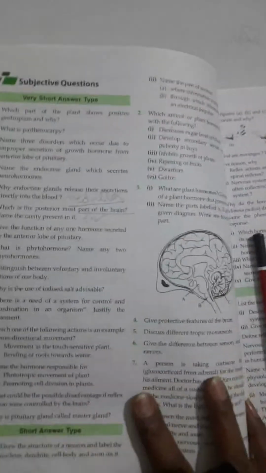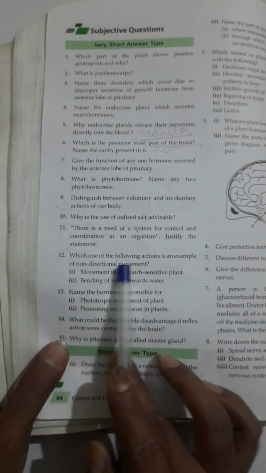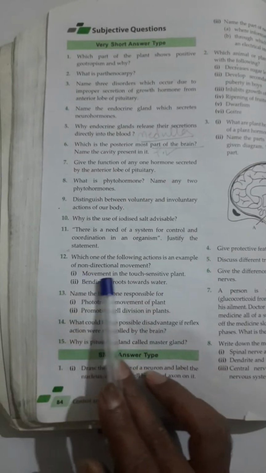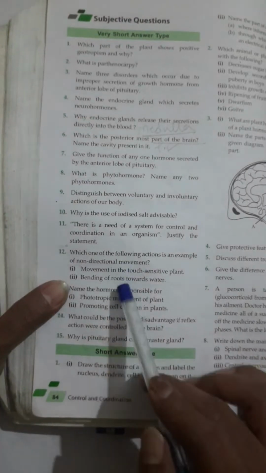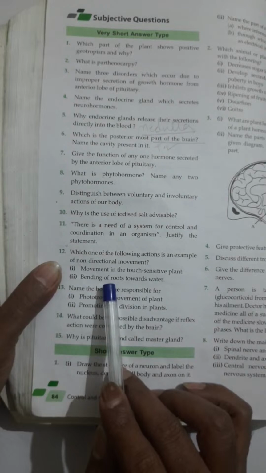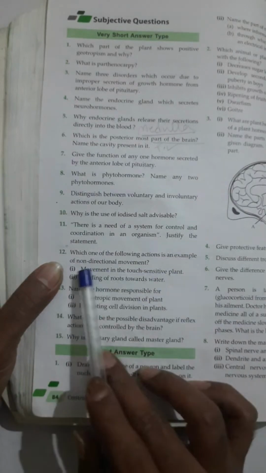Okay, fine. Easy. Very nice. So let's move towards the 12th question here. What is the 12th question? Which one of the following actions is an example of non-directional movement? Here two options they have given, first one and second one. Which one of the following actions is an example of non-directional movement?